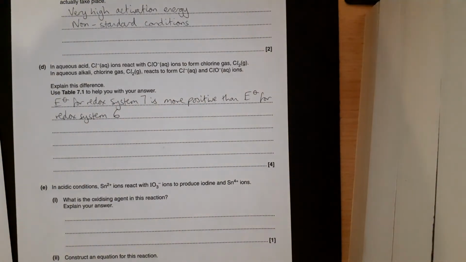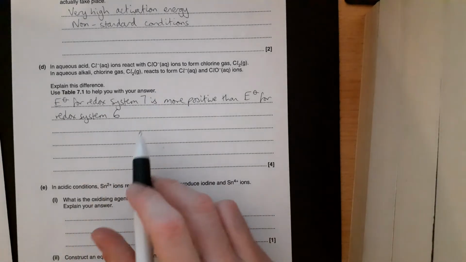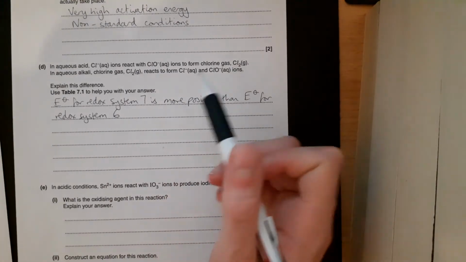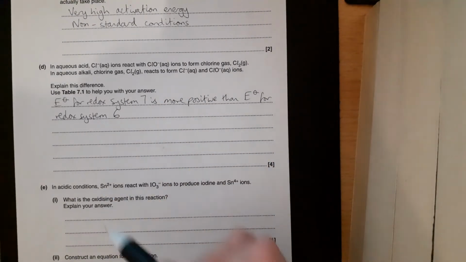And then it doesn't say we actually need to write equations, does it? It doesn't want the equation. They've kind of told us what the equations are going to be anyway. So let's just talk about the equilibria.